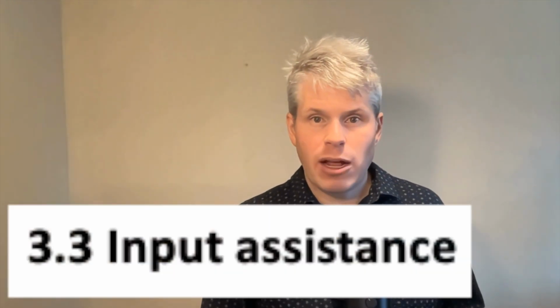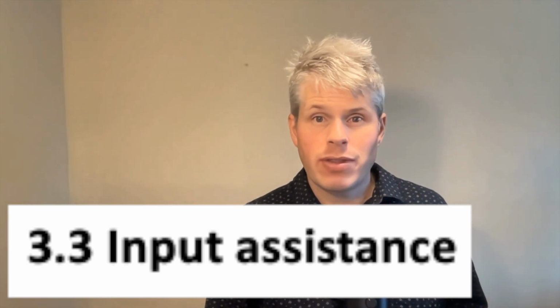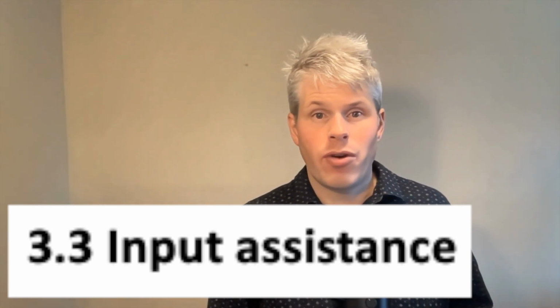Input assistance means helping the user avoid and correct mistakes in forms. We don't want to tell the user that there's something wrong with a form, but then not give any guidance about how to further resolve the issue.